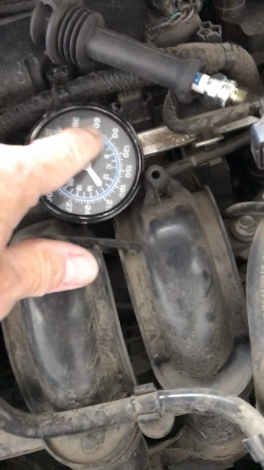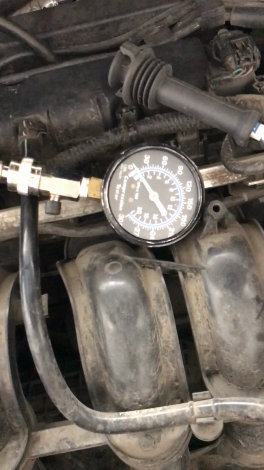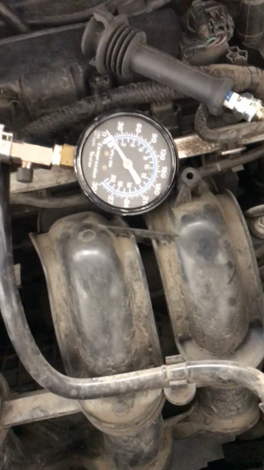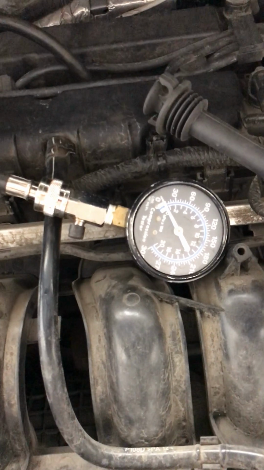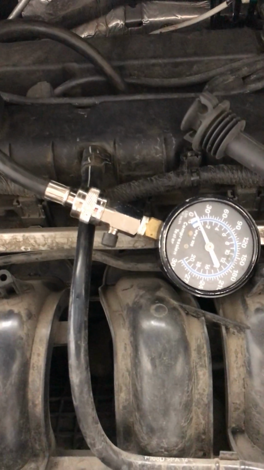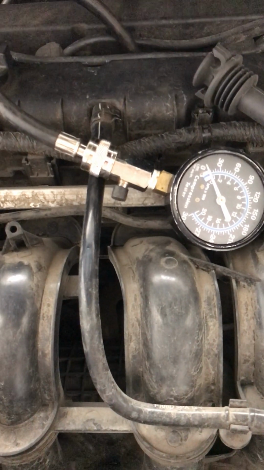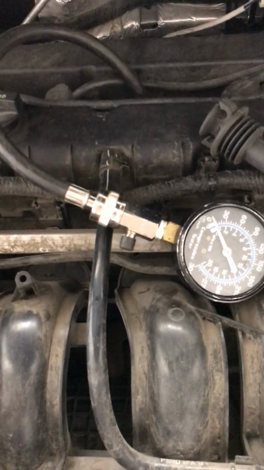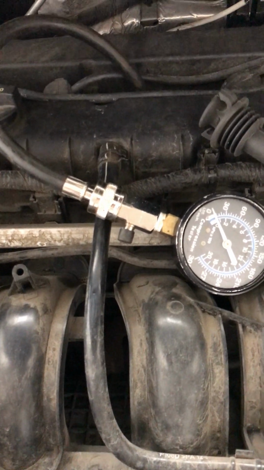If the compression is way down, say between 90 or 100 and 120, that tells me I've got a problem. I've either got a bad valve that's burned or somehow leaking, maybe it's bent, I don't know, or I've got a bad head gasket, or I don't know if a manifold gasket would cause that or not.